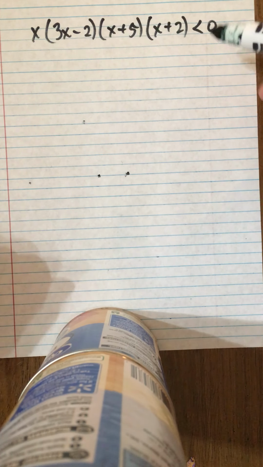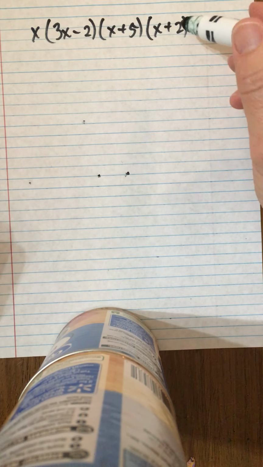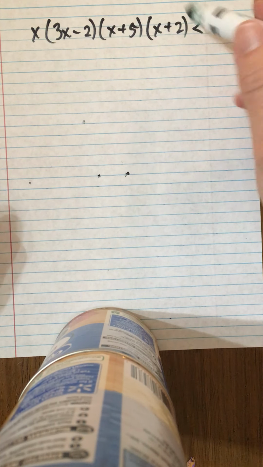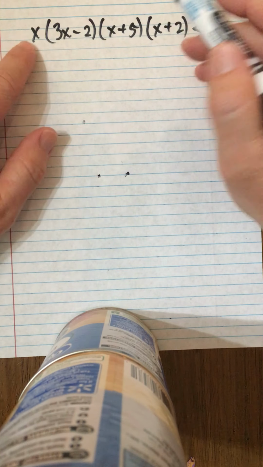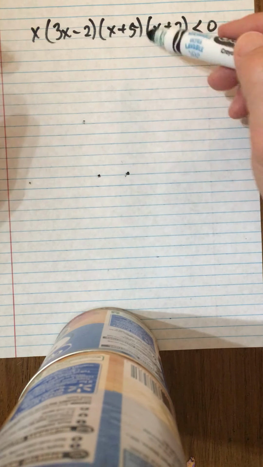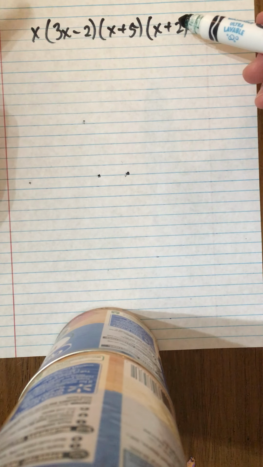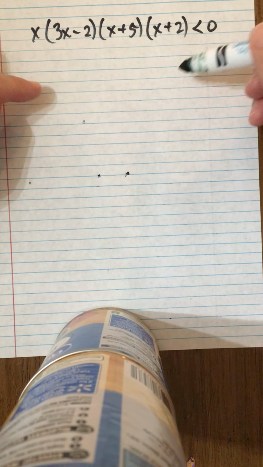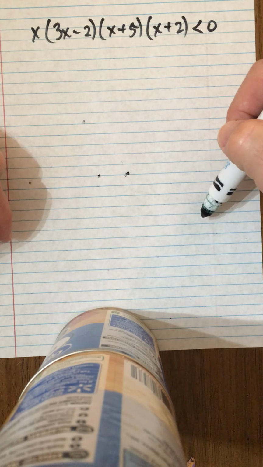All right, so here's our last example. If I'm going to have to solve this inequality, what I'm going to do is find the degree, which is 1, 2, 3, 4 x's. None of them have extra exponents, so it's just how many x's I have. So the degree is 4. That's even, which means they either both go up or both go down.